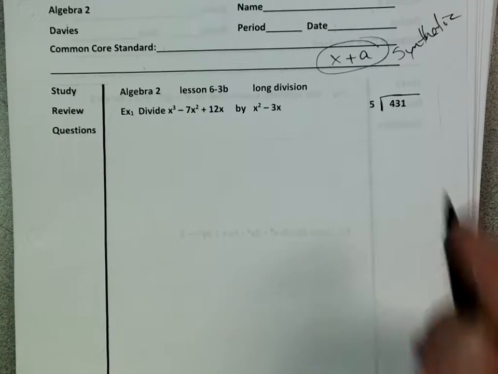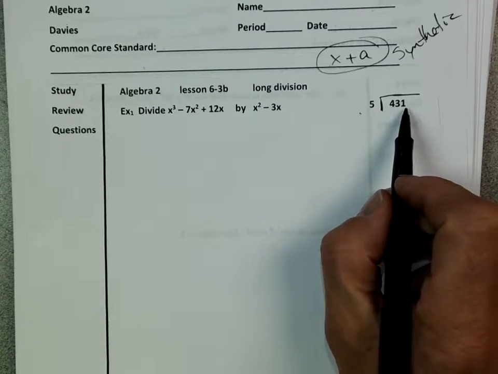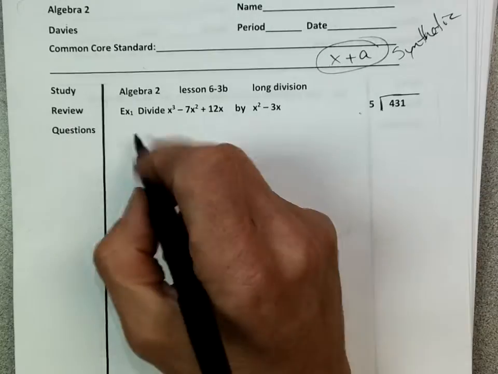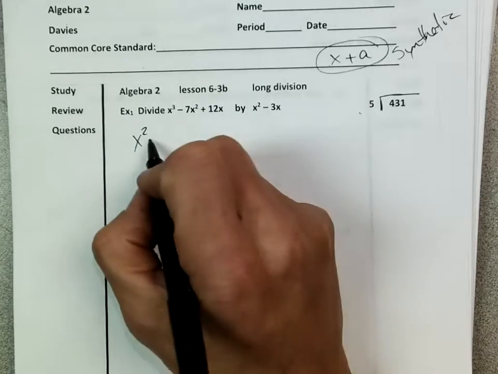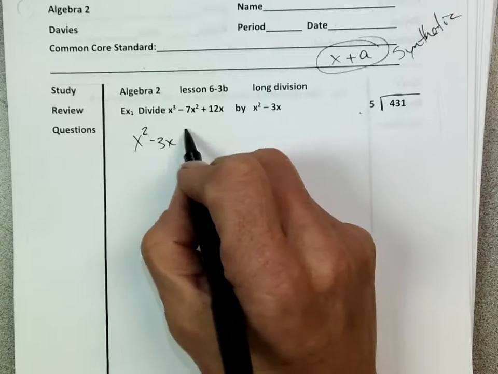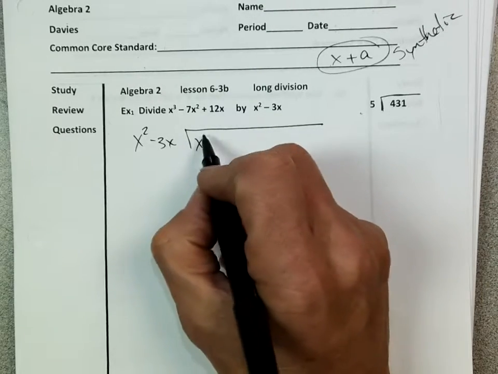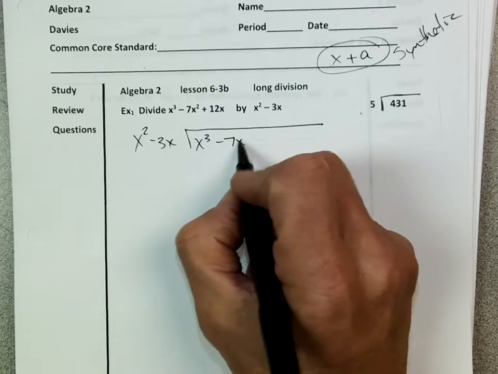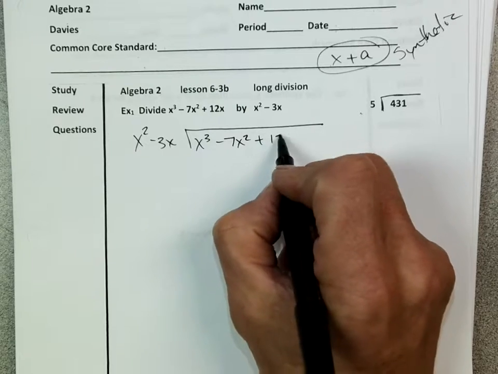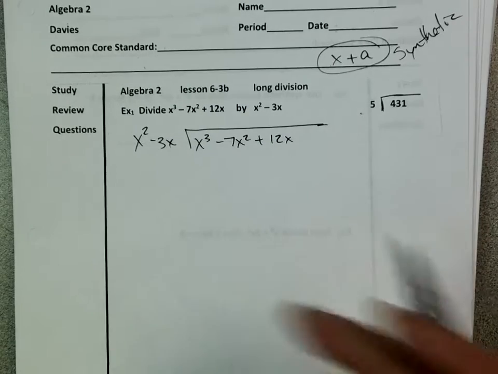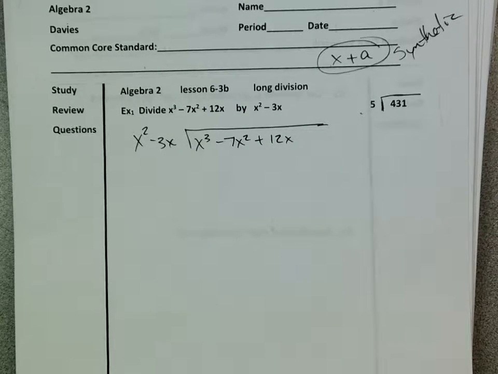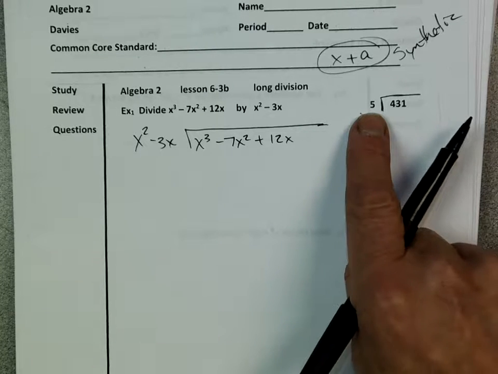So we've got the 5 divided into 431. So what we're going to have is an x squared minus 3x into x cubed minus 7x squared plus 12x, okay? So we do this. We're going to set it just like we did in 4th grade math. The steps are going to be exactly the same. The only difference is we're going to have to use x's, but the steps will be the exact same thing.